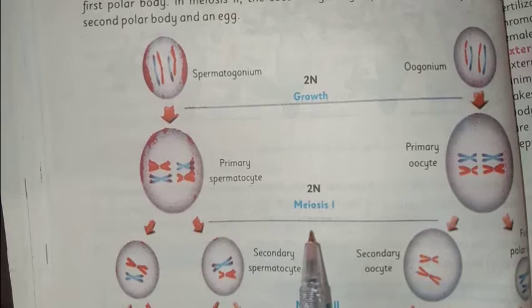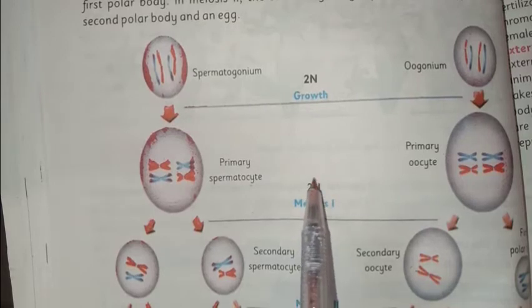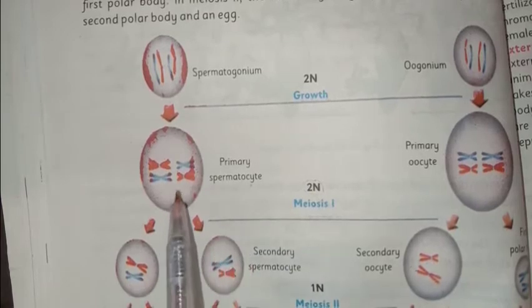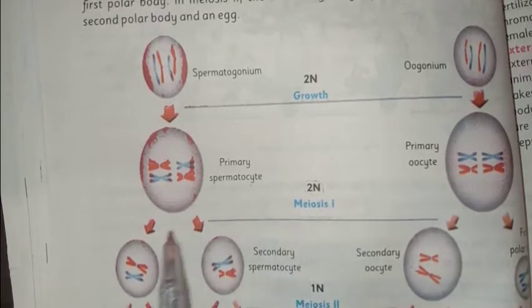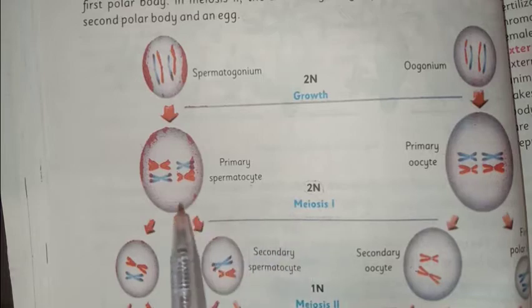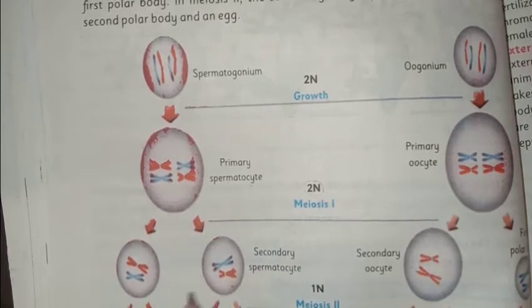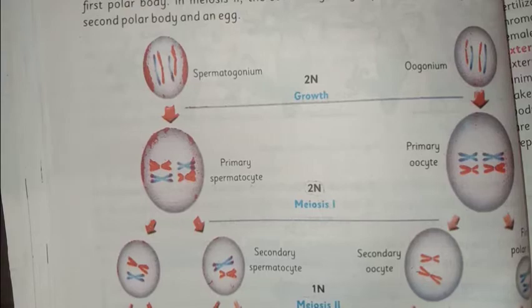So meiosis 1 takes place. Here the number of chromosomes is the diploid number, the diploid condition. After meiosis 1 takes place, the primary spermatocyte divides into 2 daughter cells. So the number of chromosomes is reduced to half in this case.